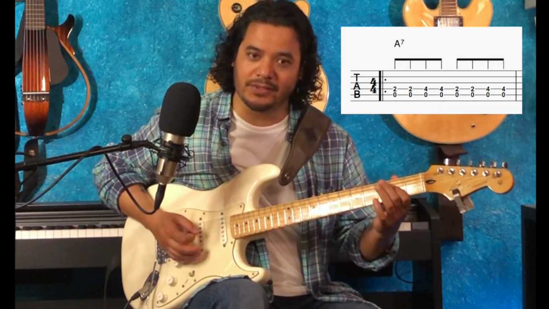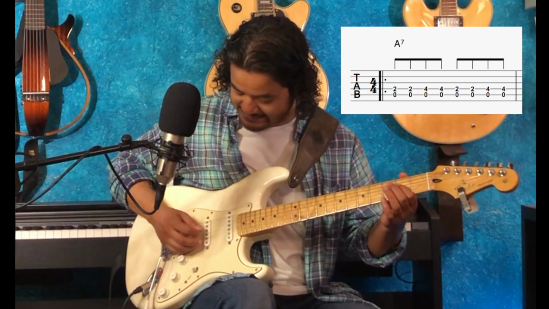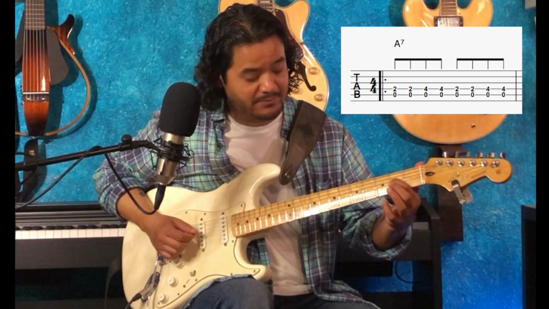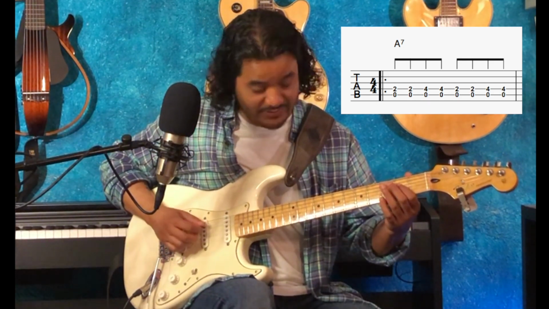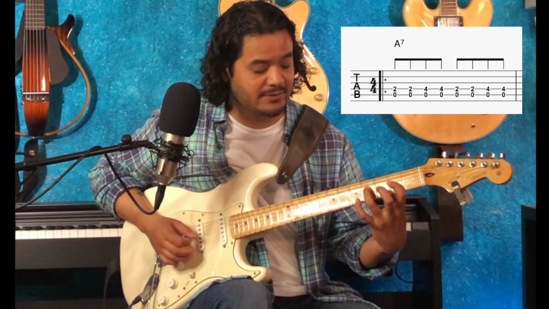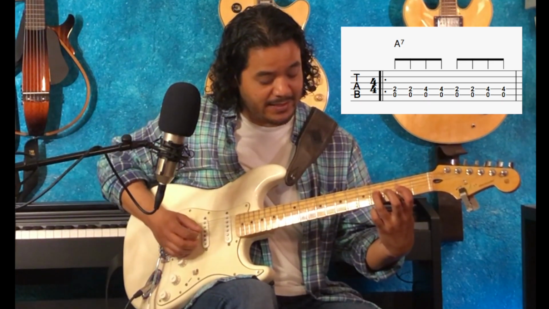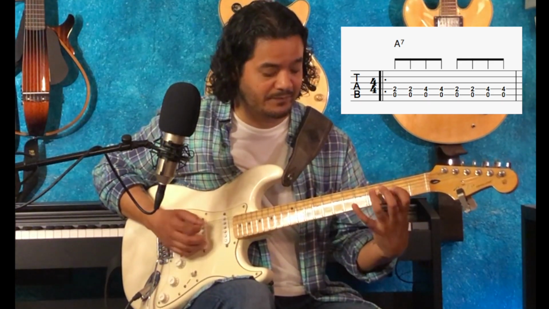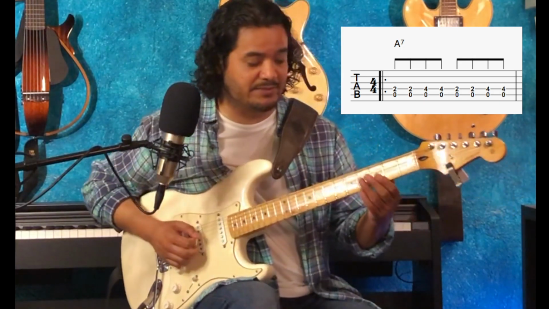1, 2, 3, 4. So what I'm doing here is basically I'm playing the power chord, A7. So I'm playing only these two strings, A and D, and I'm pressing the G string at the 2nd fret, so it's the E note. So A and E, power chord. And what I'm doing is, the A string is open, but then I'm pressing the F sharp. And this is the typical blues rhythm style.